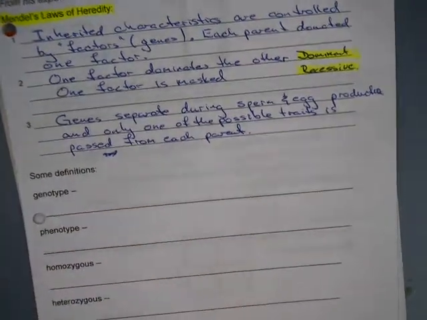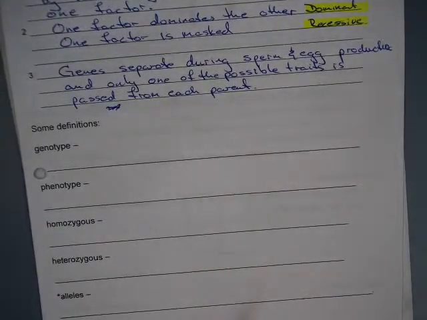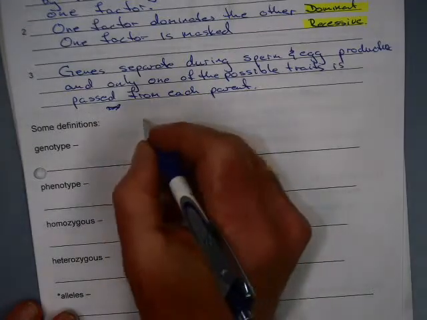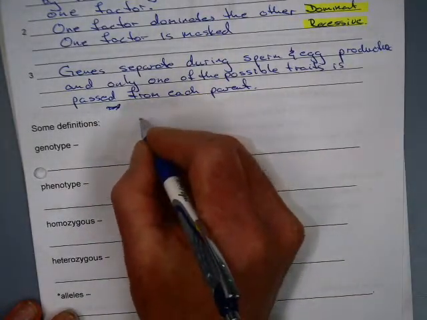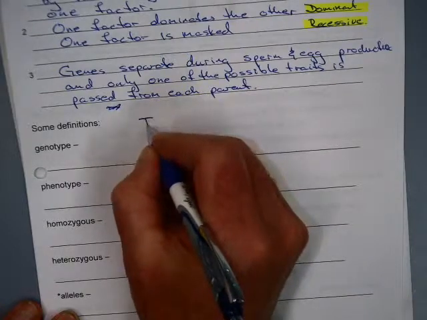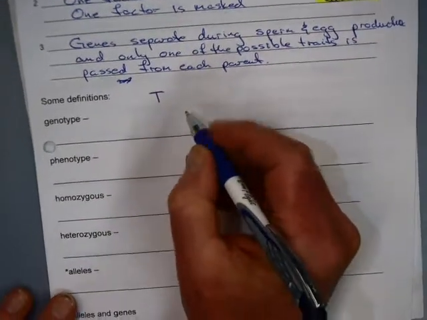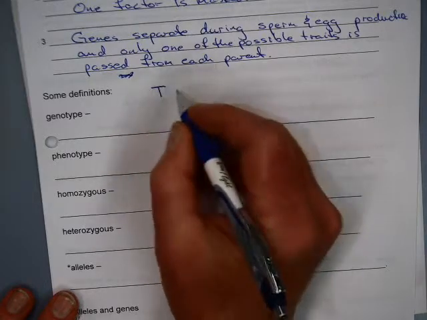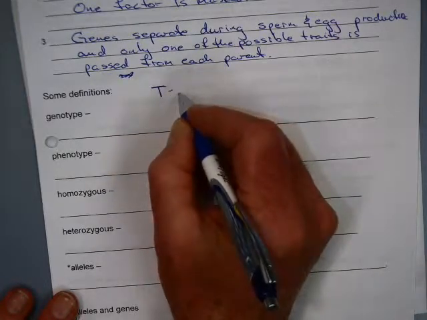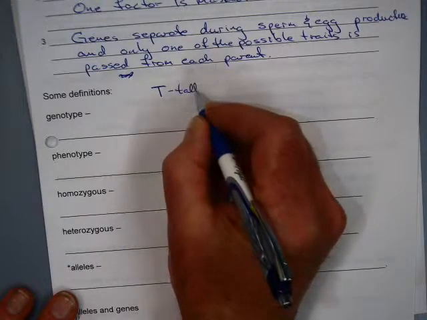Some definitions. First of all, in order to do this, we need to establish something. If we use tallness and shortness, the factor or the gene for tallness, we're going to make a capital T. So this is going to be tall.